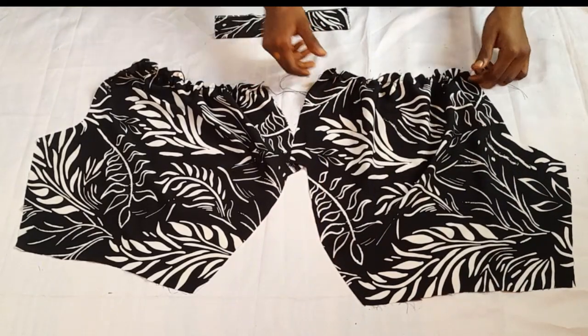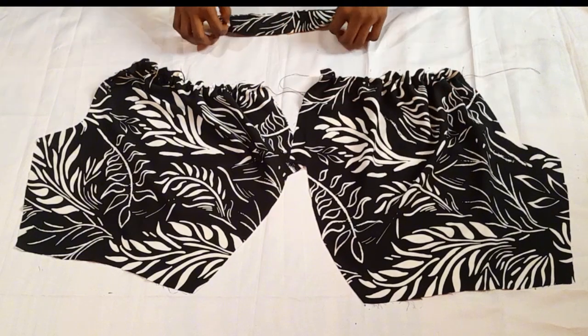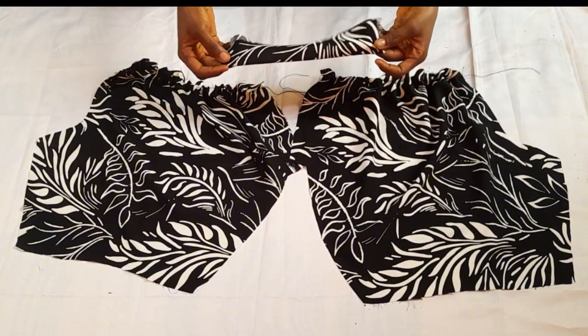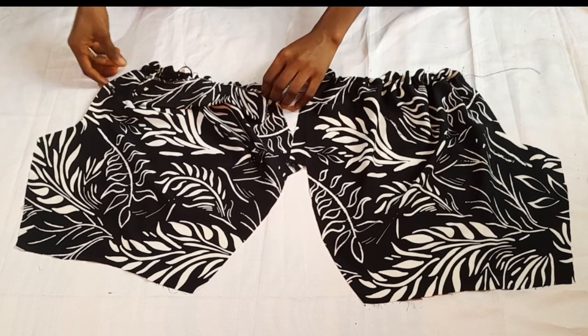I used my sewing machine to create my gathers. Okay, then I'm going to fix it to my waistband. Okay, so I'll be placing it like this. Can you see that?